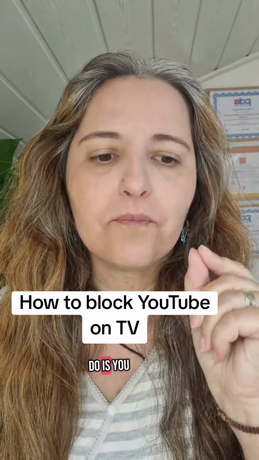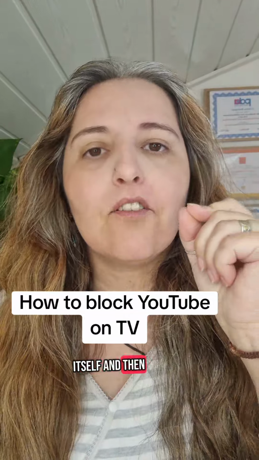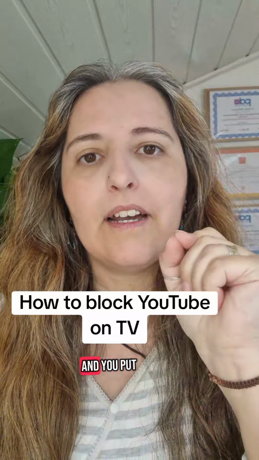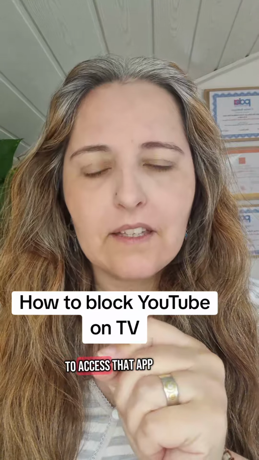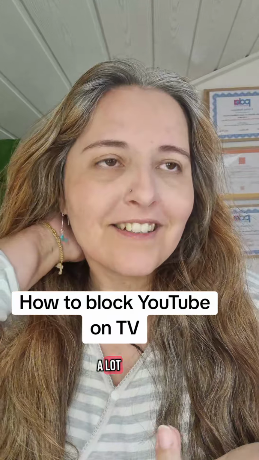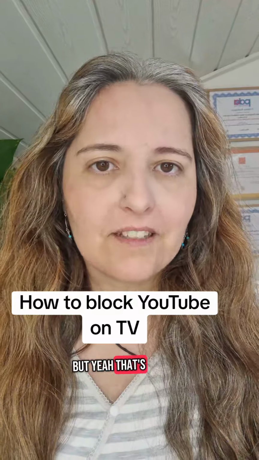You go to the settings of the TV itself, and then there are parental controls, and then block apps. Then you go to YouTube and you put a pin on it, so only with that pin will you be able to access that app. If you yourself use that app a lot, it's not ideal, but yeah, that's an option.